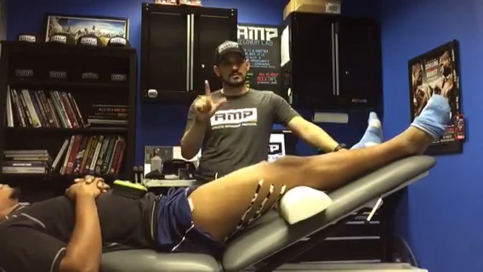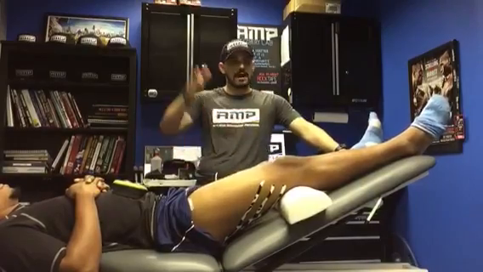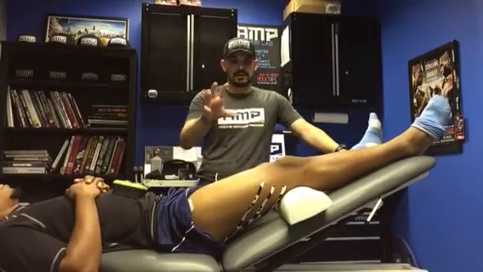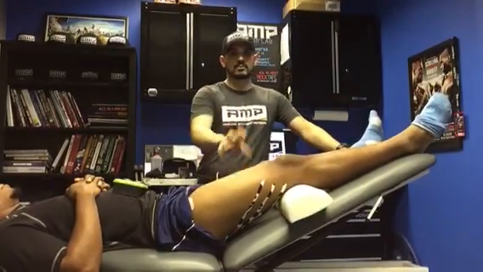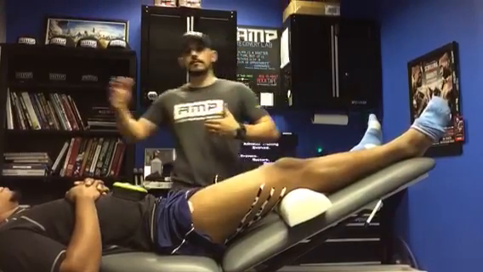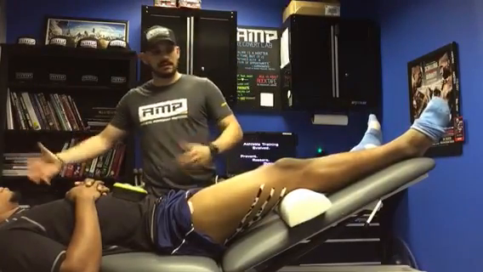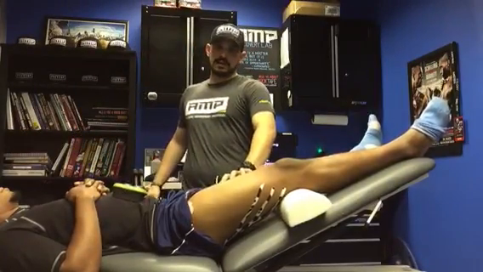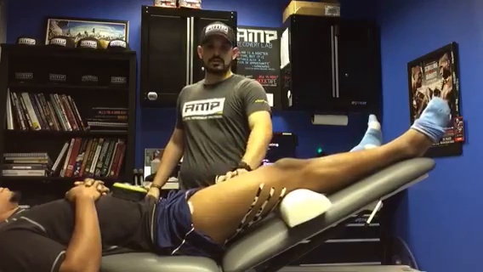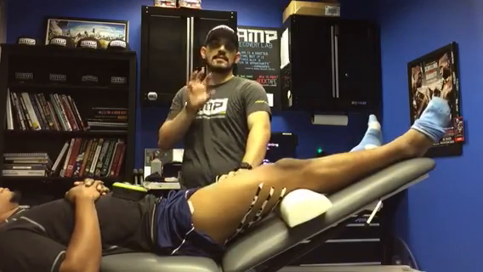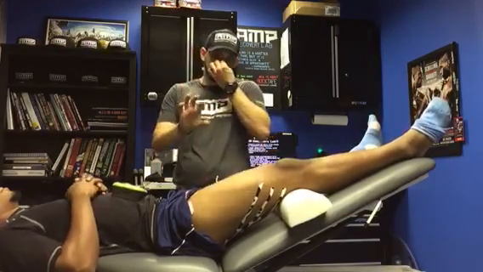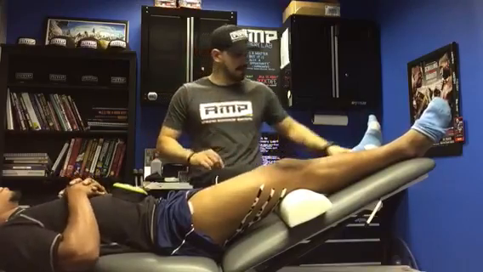Rule number 2, in terms of icing, 24 hours and then stop, okay? In this type of situation, the only reason we're icing is to prevent further cell damage, further death. We don't need to worry about that too much in this situation. He's in the inflammatory process. It's there for a reason. So limit your icing to day 1, okay?